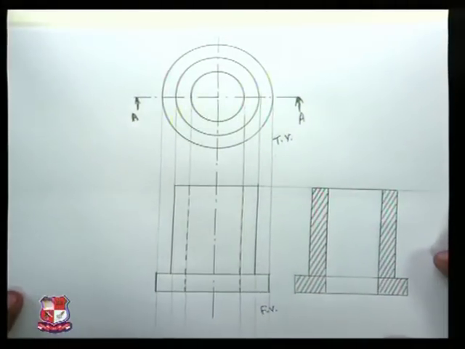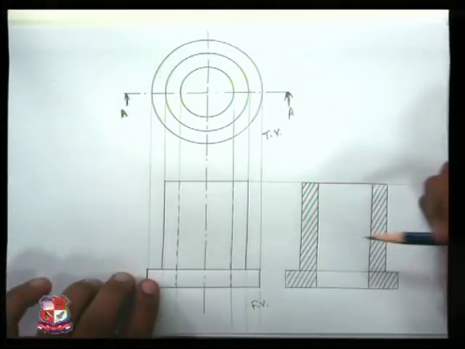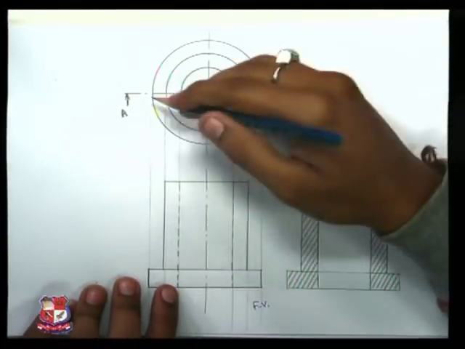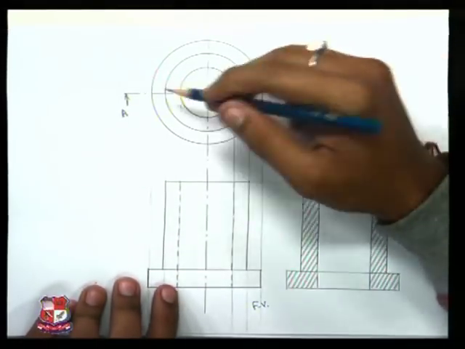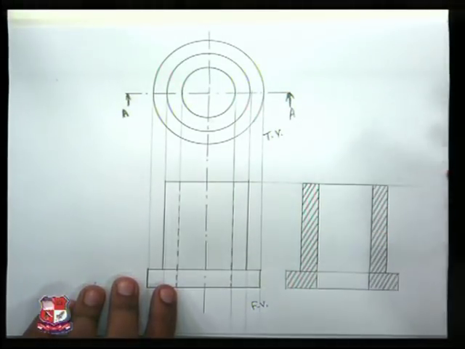So this clearly shows the visible difference. This hidden line has been cut down. We have cut down the front view from the half portion, so this hollow section is clearly visible.